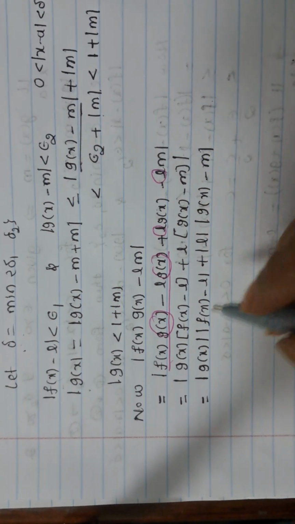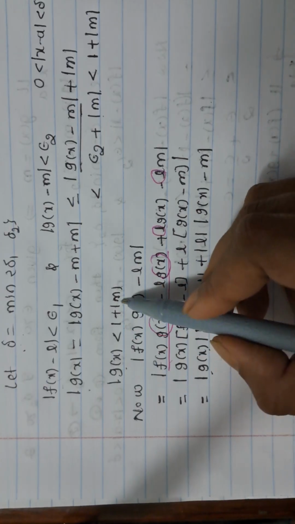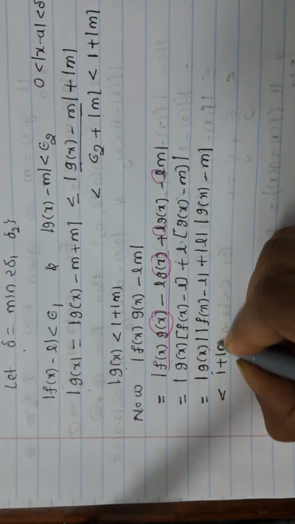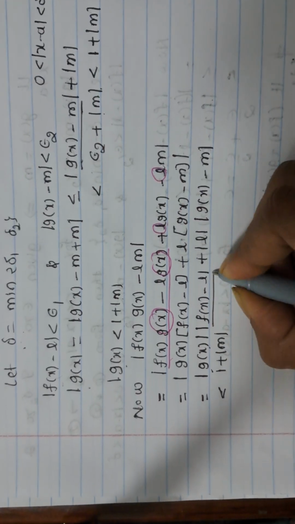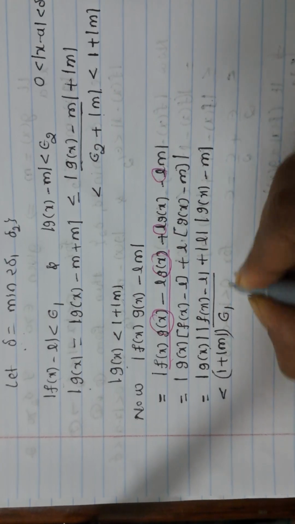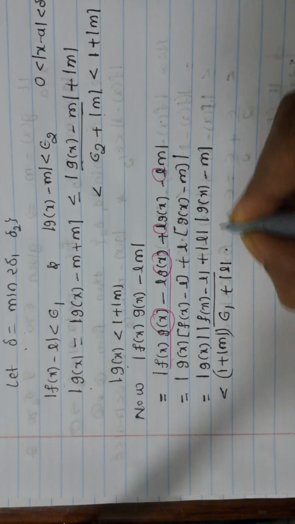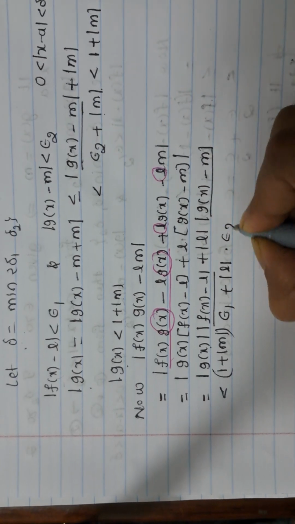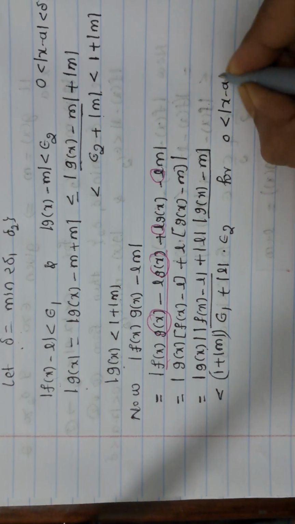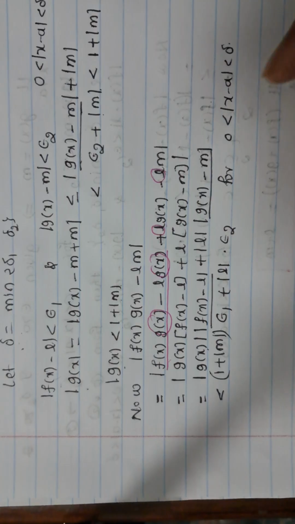All right, so as we know, modulus of g of x we calculated as less than 1 plus modulus of m, so I can include that, and this we know is nothing but our epsilon 1. Let us use the brackets here, and this I'll write as modulus of L, and then I know that this value is epsilon 2. So this is true for 0 less than modulus of x minus a, which is less than delta.